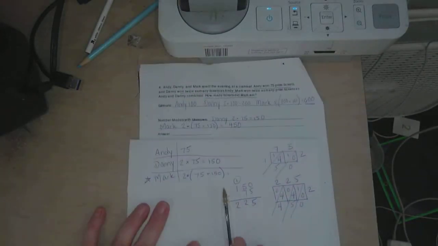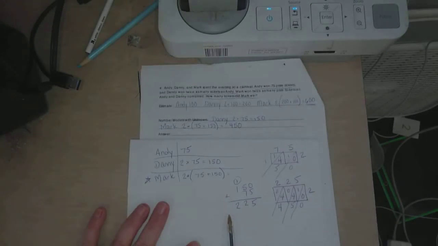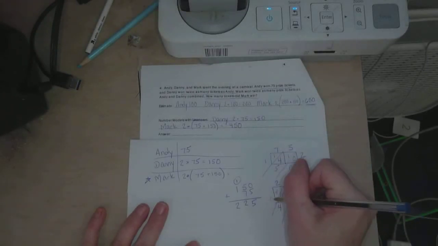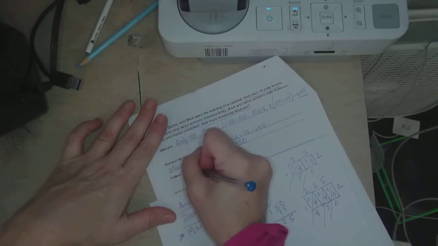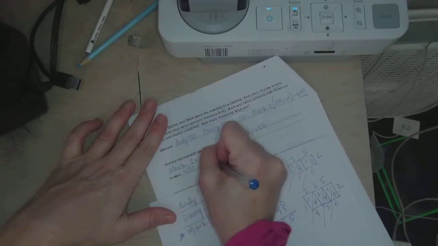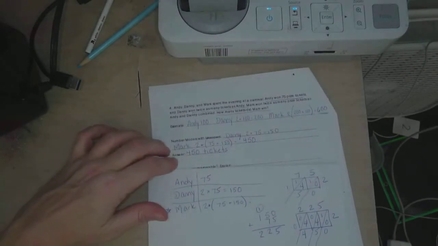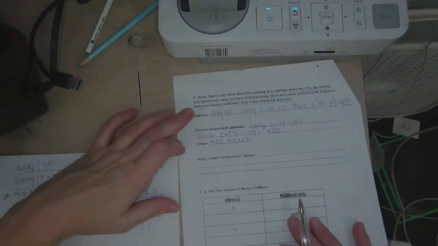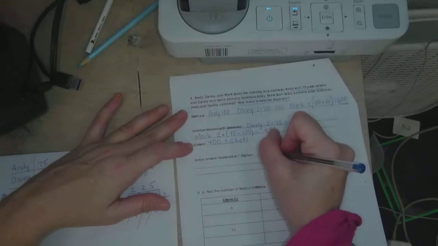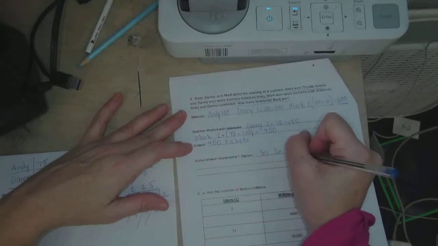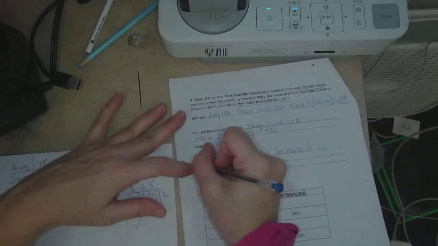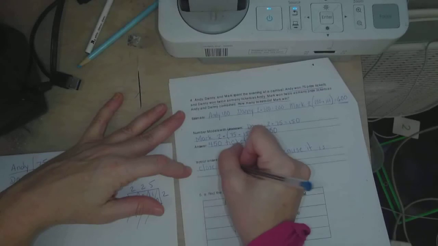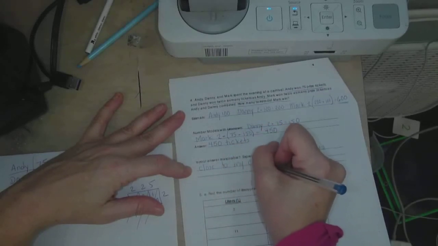So do you see how I did that? So 150 plus 75 is 225. Then 225 times 2 is 450. Because the zeros are kind of irrelevant. So the answer is 450 tickets. Don't forget to put the unit, because that's an important part of the answer. Is your answer reasonable? Yes. Because it is close to my estimate.